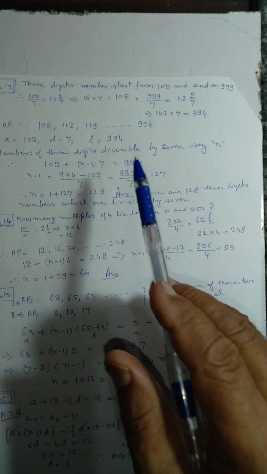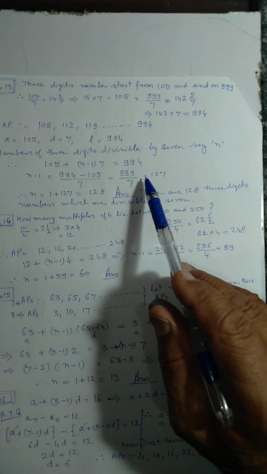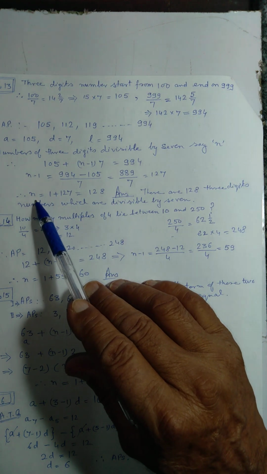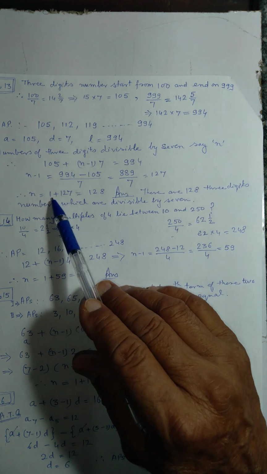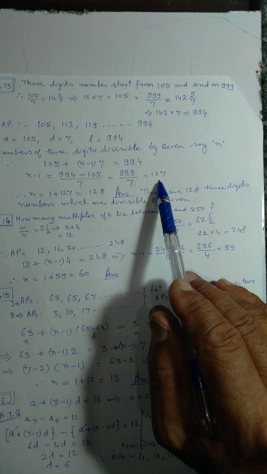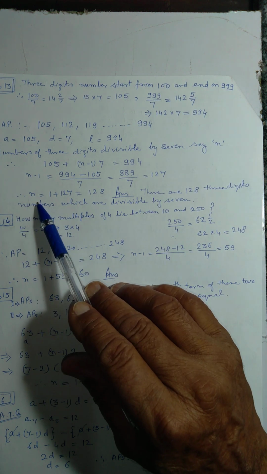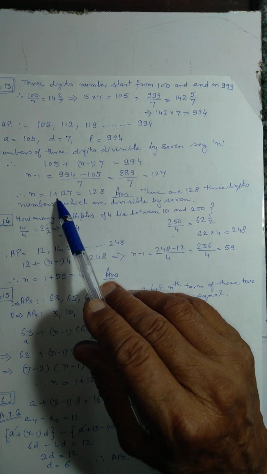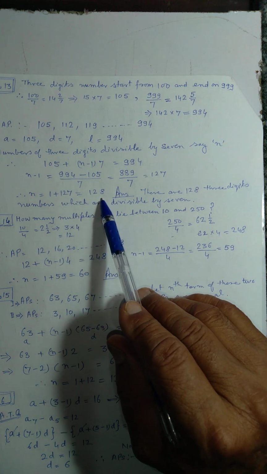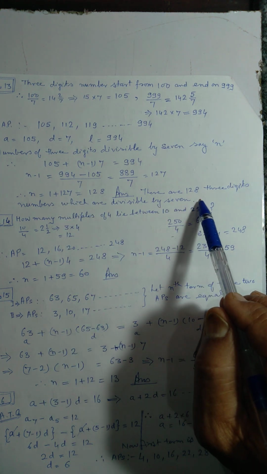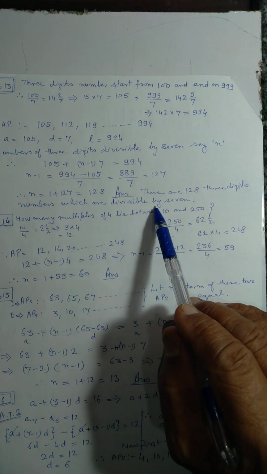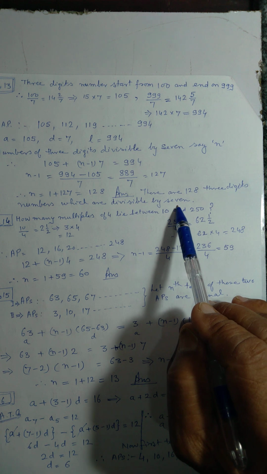You will work on this and get 127. So n minus 1 is 127. Therefore n will be equal to 1 plus 127, that is 128. There are 128 3-digit numbers which are divisible by 7. This will be the answer.